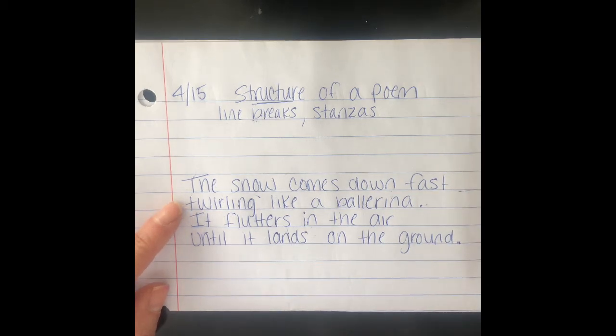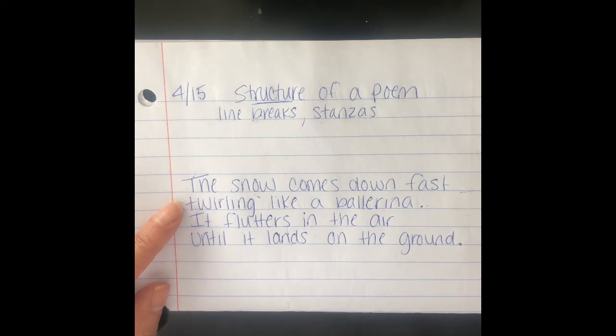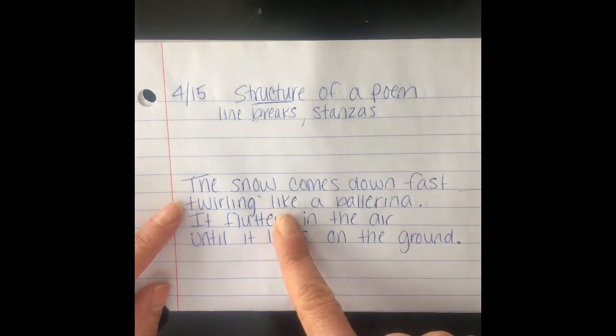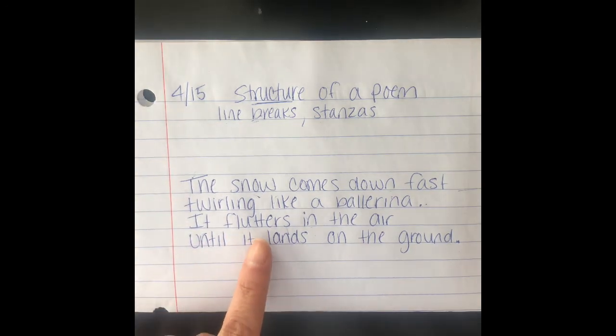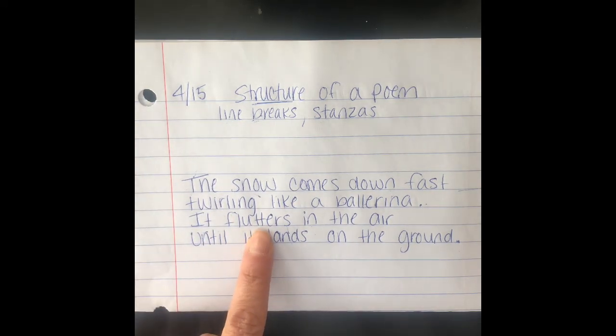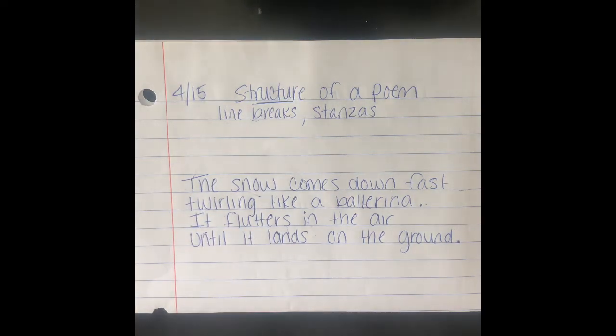I also love that I'm describing the snow or comparing the snow to a ballerina. So I've got a simile in there because I've used the word like. Another thing that I did a really good job with, I think, is my word flutters. I'm watching these snowflakes, and again, they're just kind of moving up and down in the air before they start to slowly come to the ground. They're fluttering. And so I love that I chose that word in my poem.